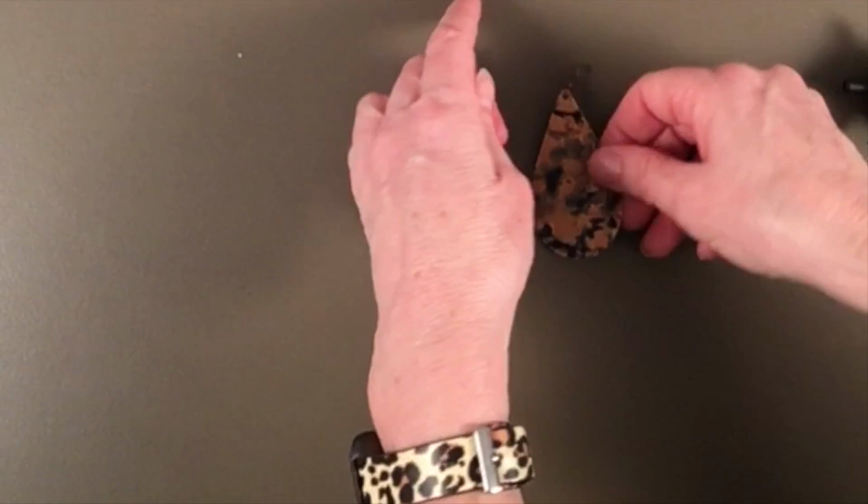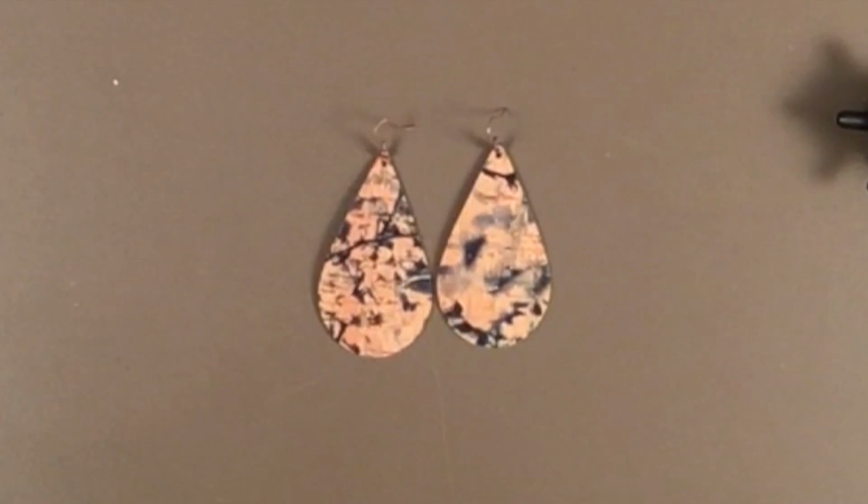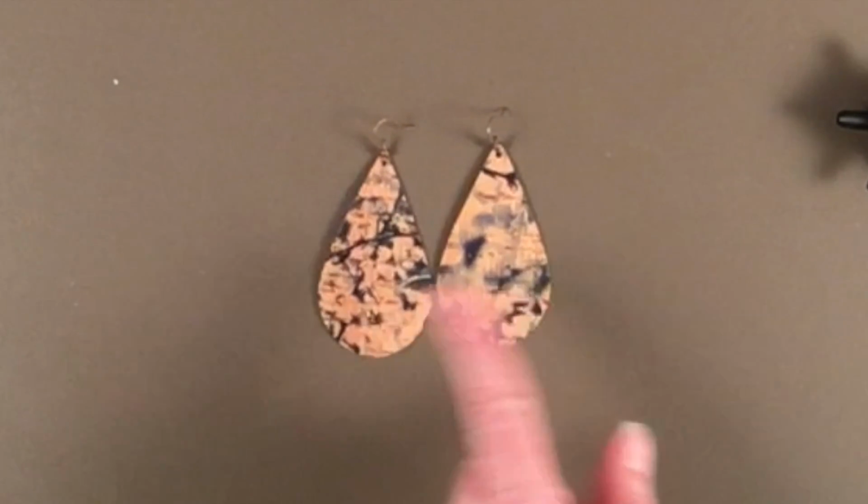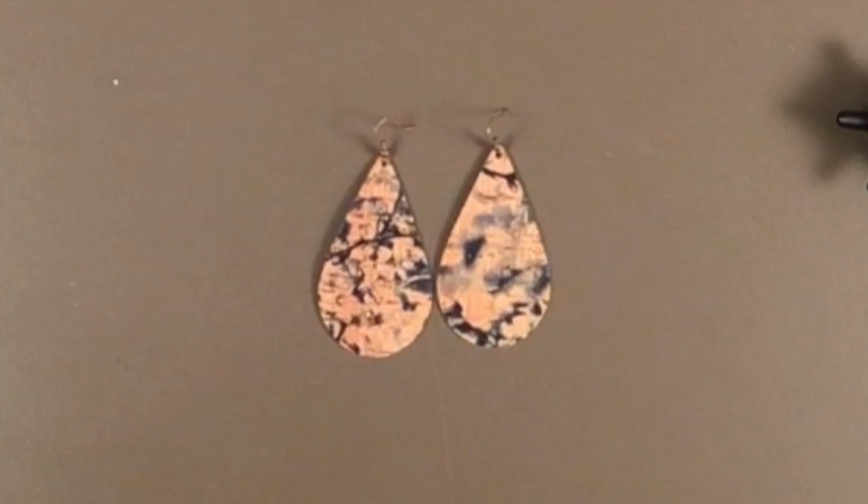So here's our earrings. I got this cork from Springfield Leather Company, and it's called either blue watercolor or just watercolor, but it's really pretty. It has some gold flakes in it.